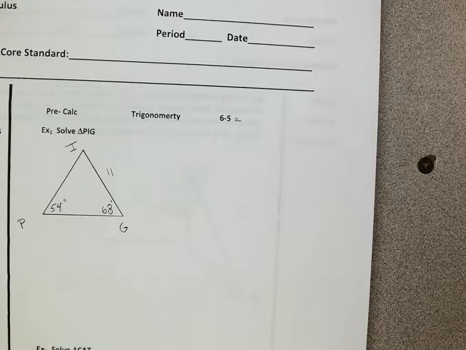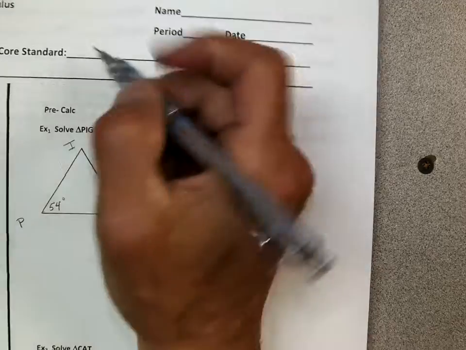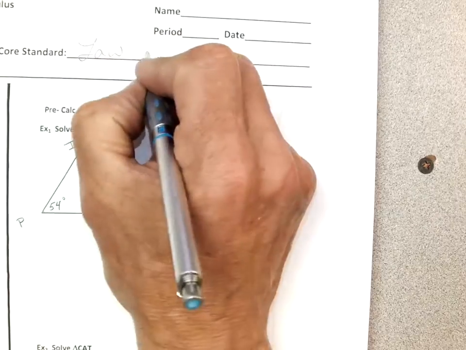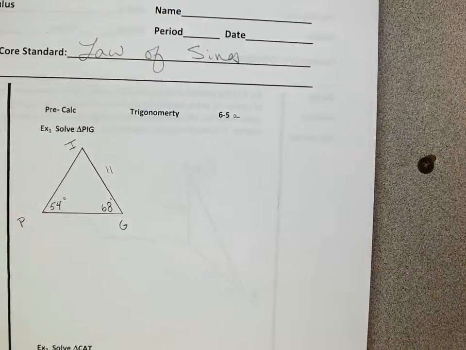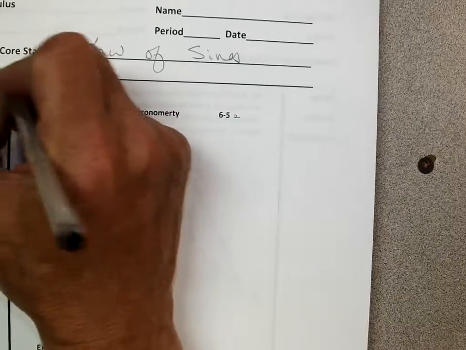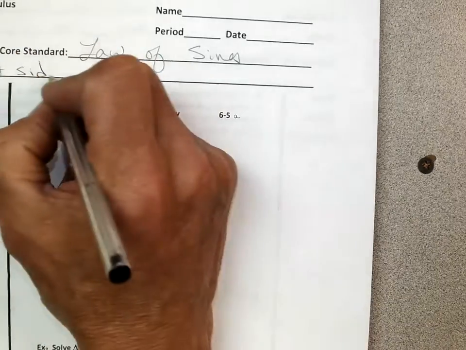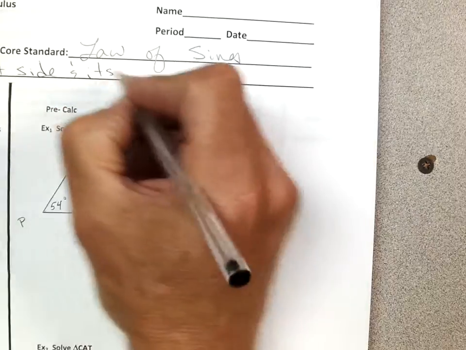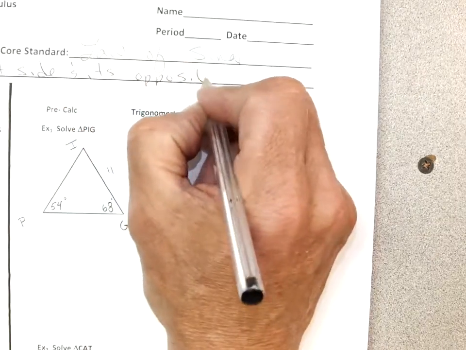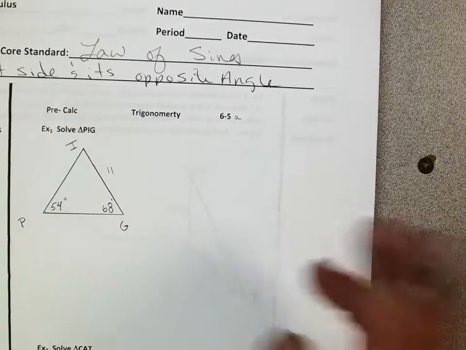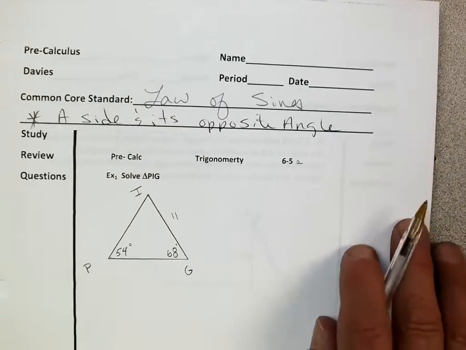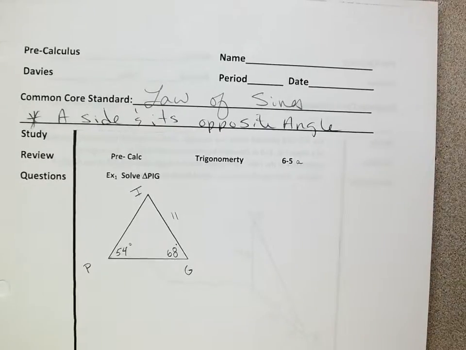Today it is the law of sines. To use the law of sines, you absolutely must know a pair of opposites. So you need to know a side and its opposite angle. If you don't have a side and its opposite angle, you cannot do the law of sines. It must be known. If you have that, then the law of sines becomes pretty easy.